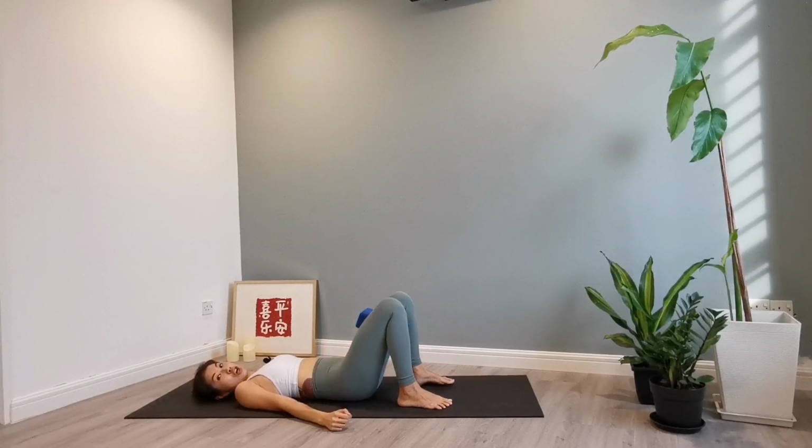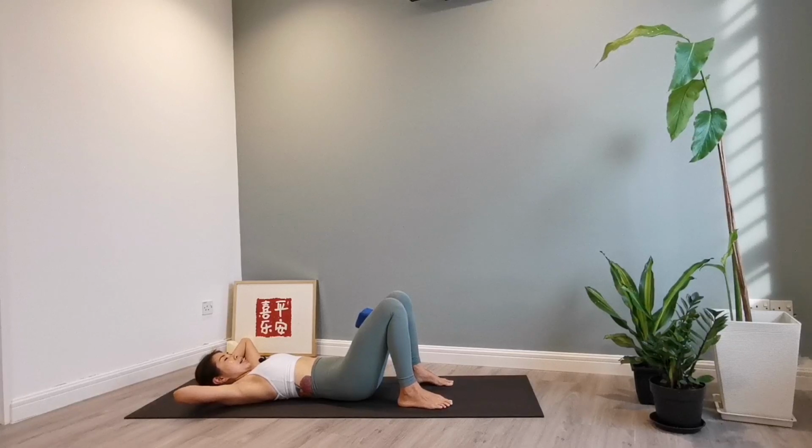Inhale. Good. This time we're going to interlace the finger. Bring the hand behind the head. Okay, gently cup the base of your head. Close your elbows and point the elbow up towards the ceiling. Inhale first. Good. You can keep the leg down for the first one.